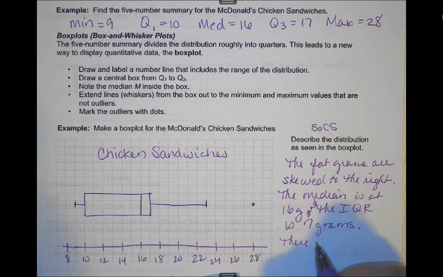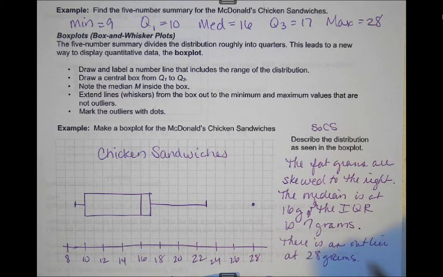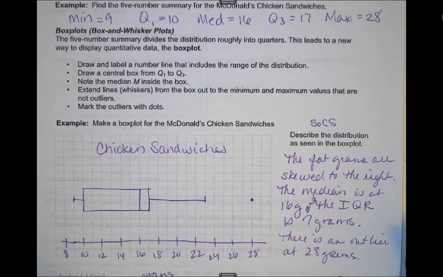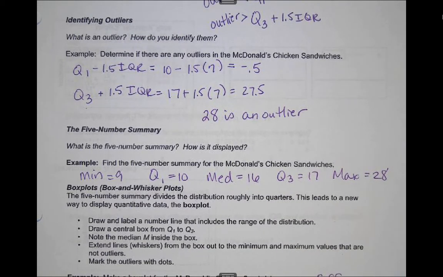And then I'm going to say there is an outlier at 28 grams. For this particular one, we actually have these metrics calculated, so we're going to report them as opposed to just talking about them generically, which is what we had been doing up to this point.